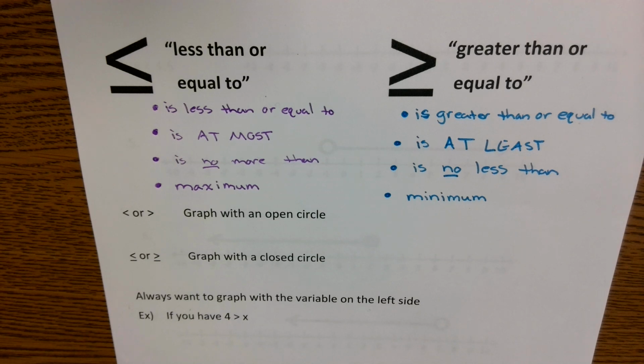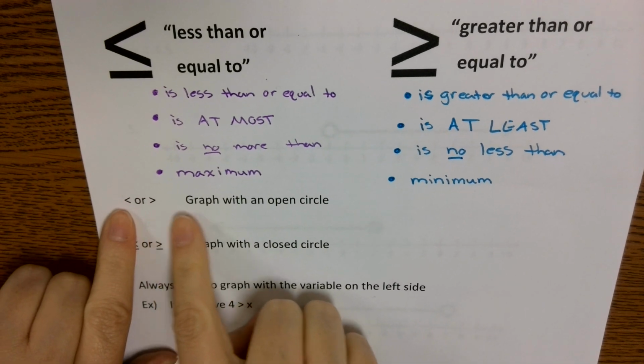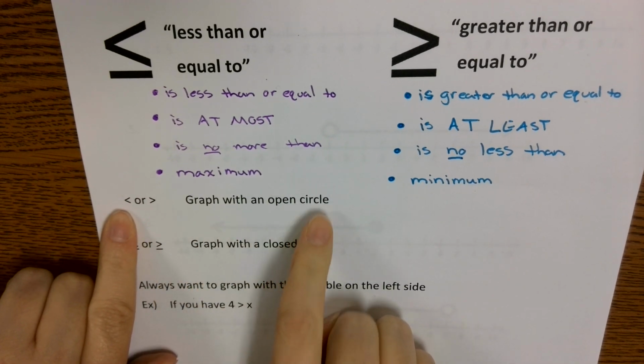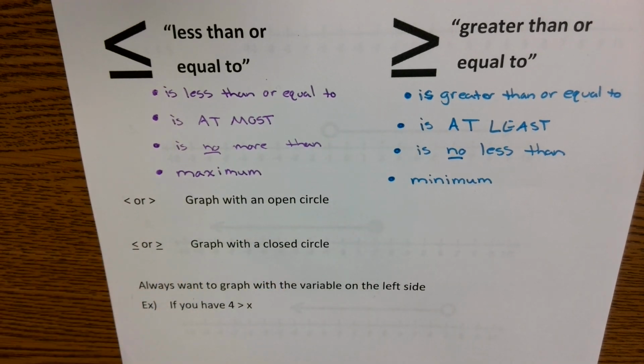All right, so now with graphing, just as a reminder, when we graph, if it's just a less than or greater than symbol, then we graph with an open circle. That open circle indicates that you start there, but you don't include there. I start graphing at the value of 7, but I don't include the value of 7. Okay? So if I'm saying something like, we'll stick with 7.